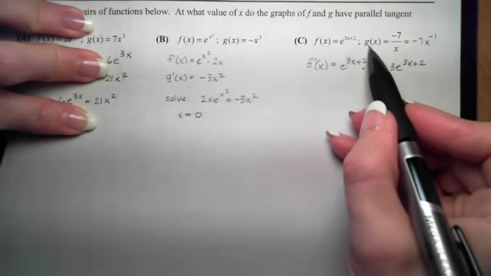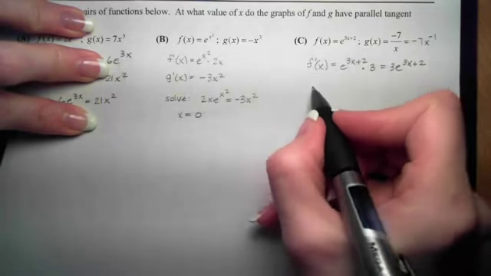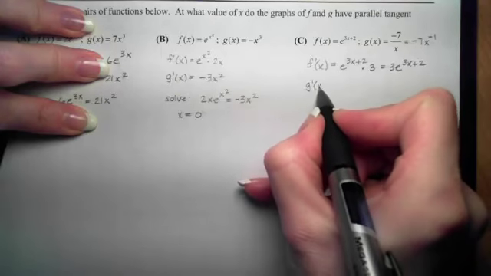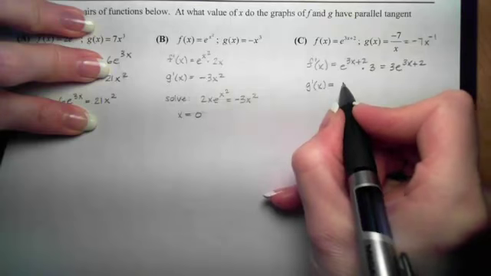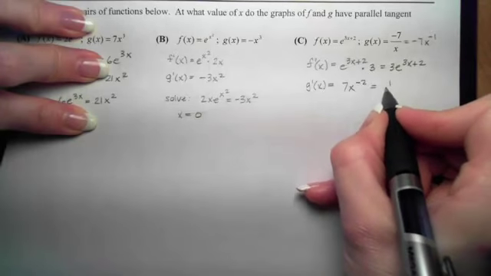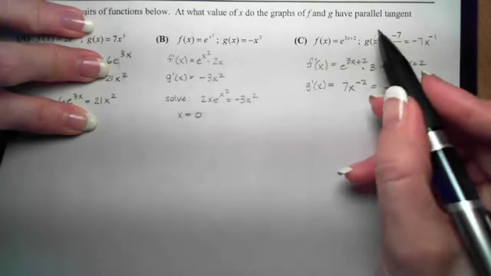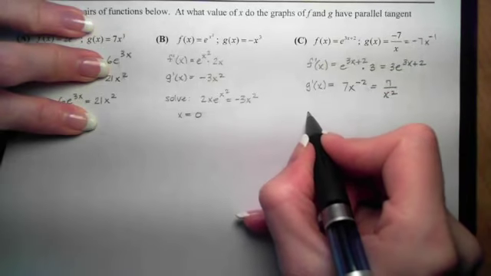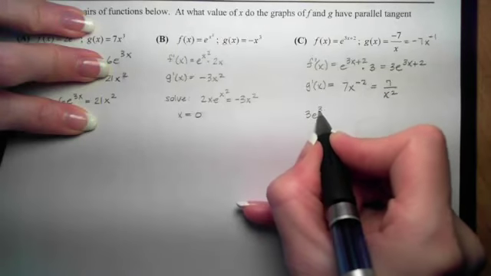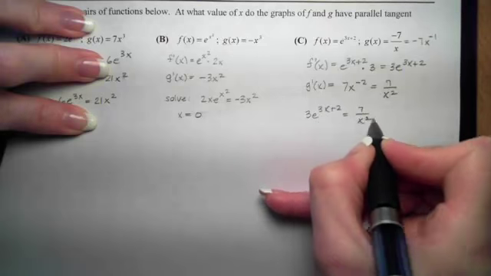And if we look at G, I have rewritten it as negative 7 times x to the negative 1 so that we can take its derivative really simply. That'll give us a 7x to the negative 2, or 7 over x squared. So again, since we want them to have parallel tangent lines, we're looking for when 3e to the 3x plus 2 equals 7 over x squared.